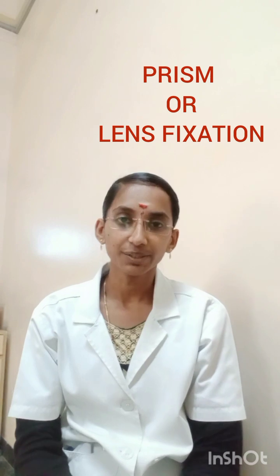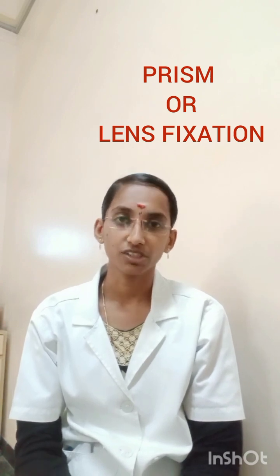Next, move on to prism or lens fixation. Prism or lens fixation can be used in patients with diplopia and asthenopia. It can help avoid symptoms like asthenopia and diplopia. For patients, we have to give a prism or lens fixation. We have to ensure which type of patient and which type of vision therapy can be given.